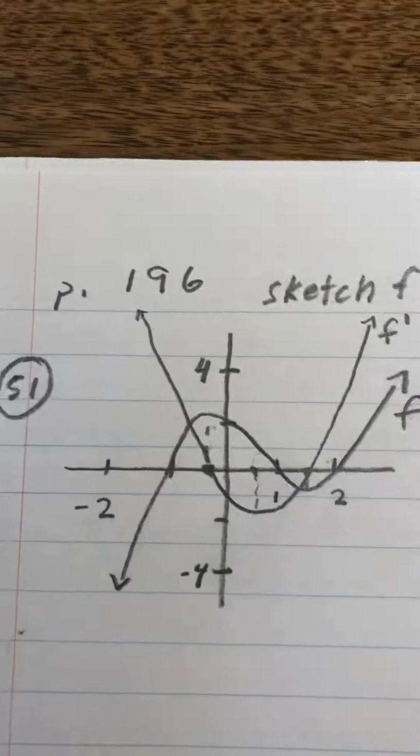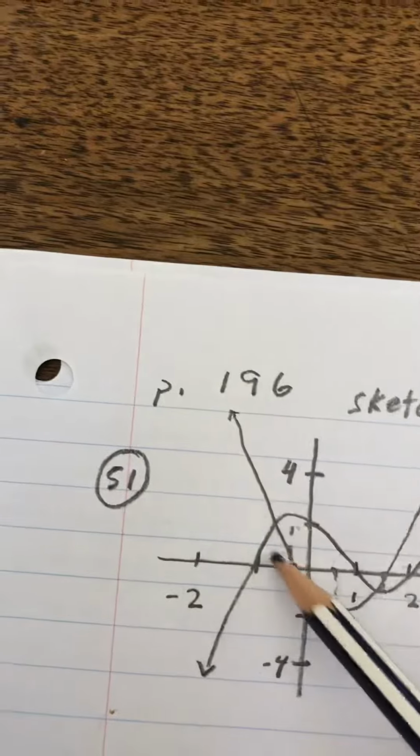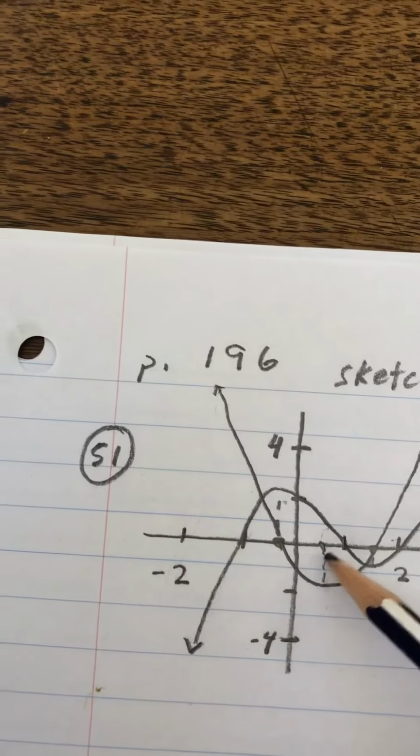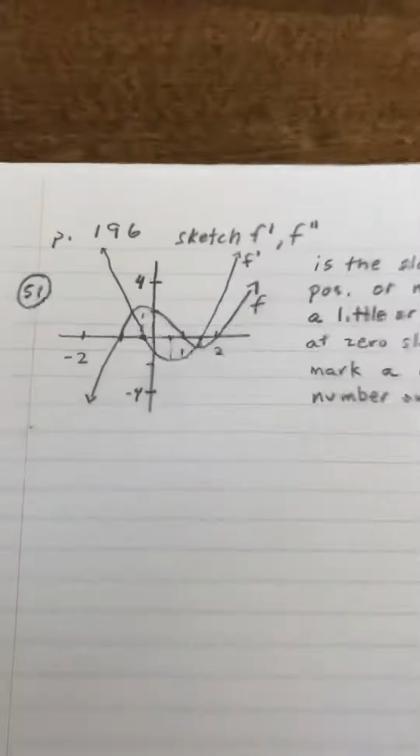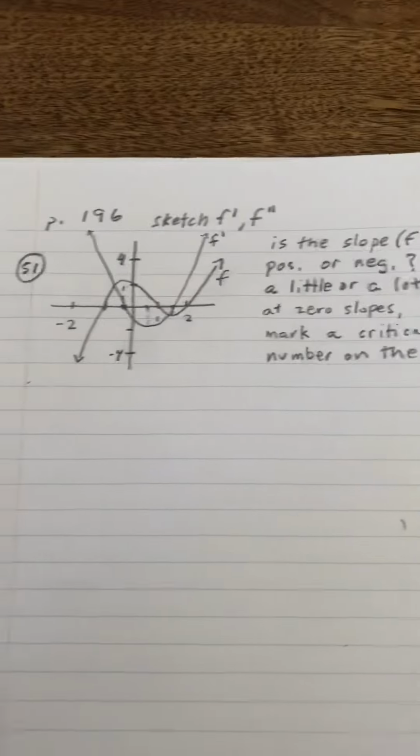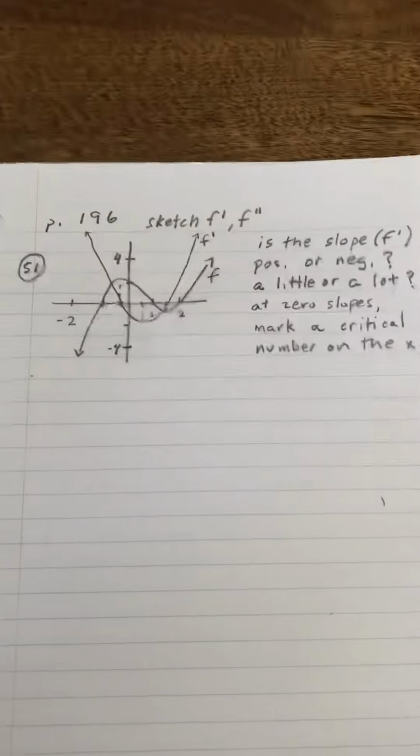So I need something that will show negative values, 0 value, which is what we put here, and then positive values. I'll let you finish that one. That should give you a hint on number 51, page 196.